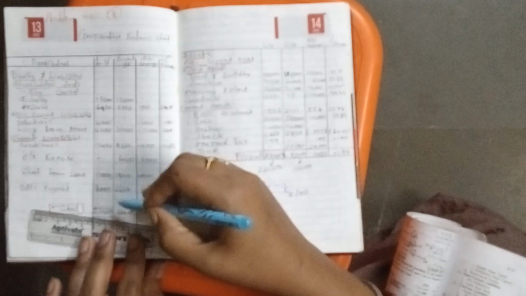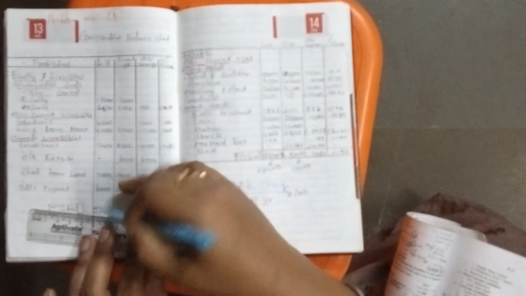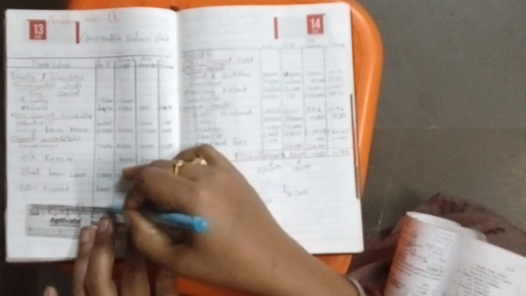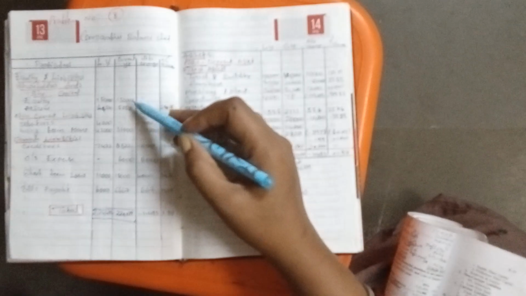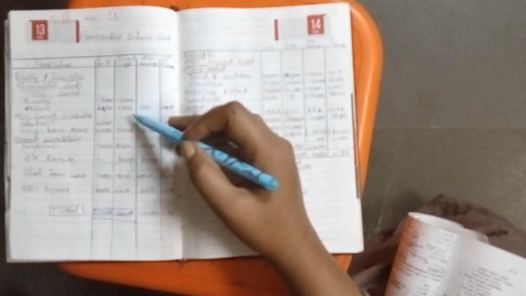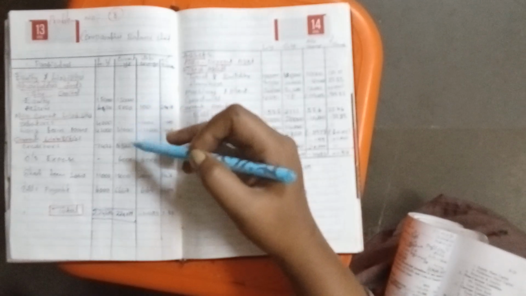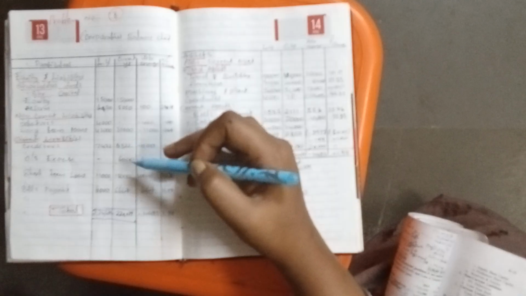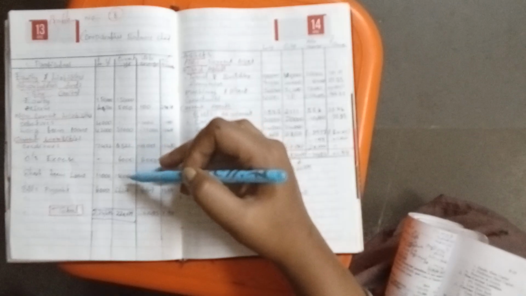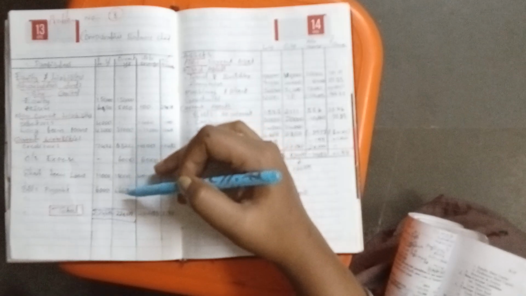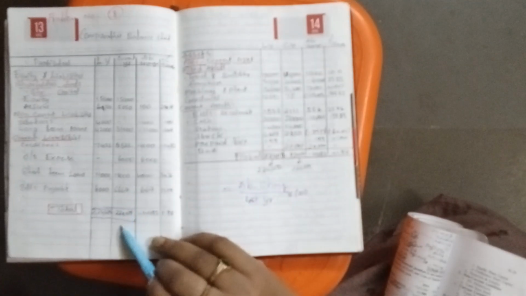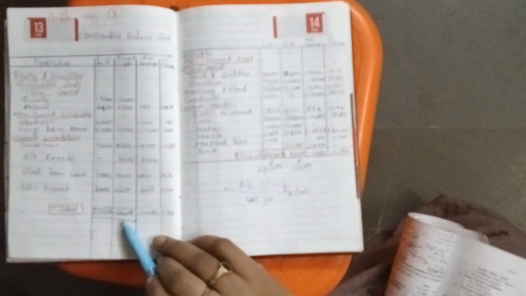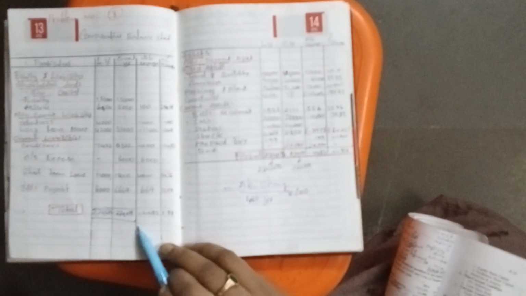Now if you do the current year also, current year how much? Current year is 1,50,000 plus 5,050 plus 31,000 plus 6,322 plus 6,000 plus 15,000 plus 6,667. You will get the total together 2,20,039.